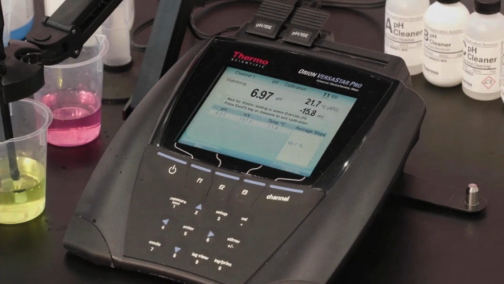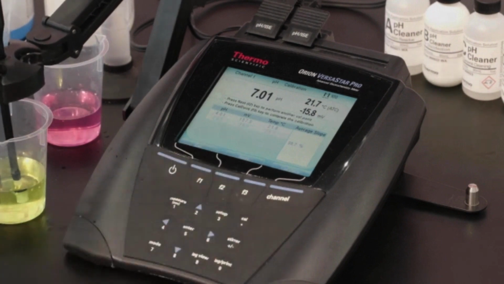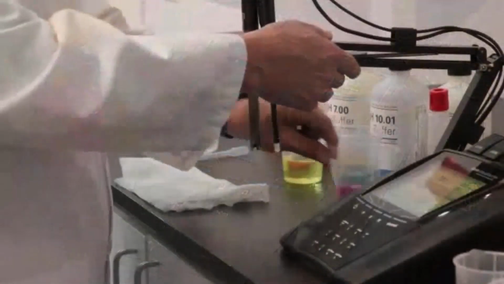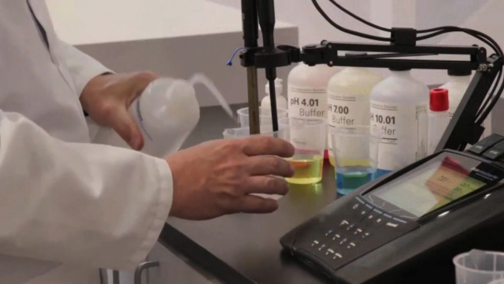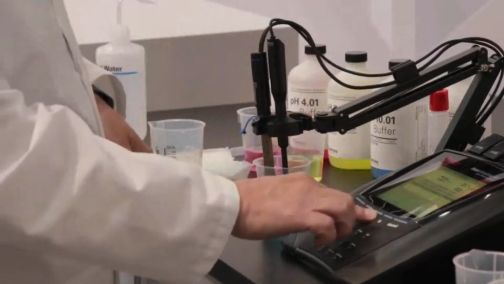So just like the first one, the meter will take a reading, will auto-recognize the pH 7 buffer, read the temperature, and assign the correct value for that buffer at that temperature. And this will give us our most accurate calibration. Here we go. And he's accepted that. And we'll repeat the process. Rinse the electrode and the stirrer, everything that goes into the beaker. This will be our pH 10 buffer.